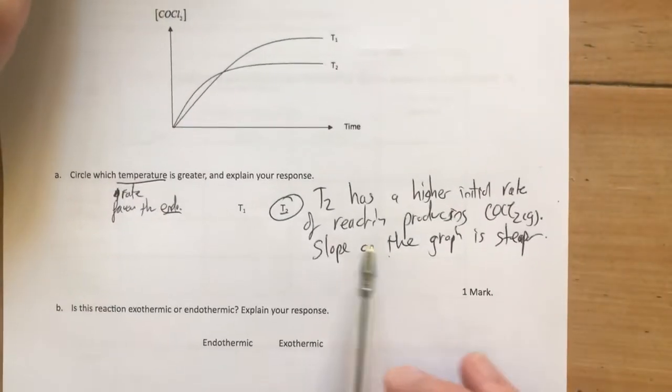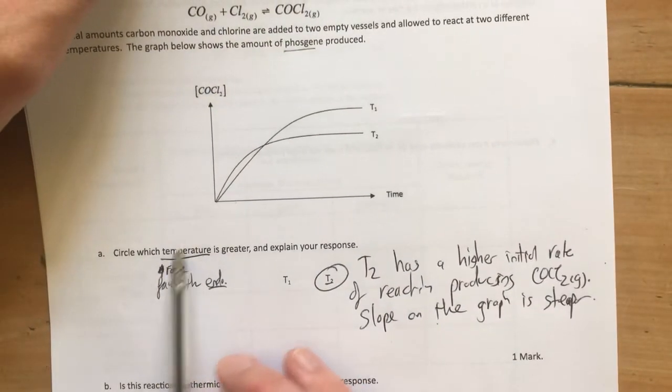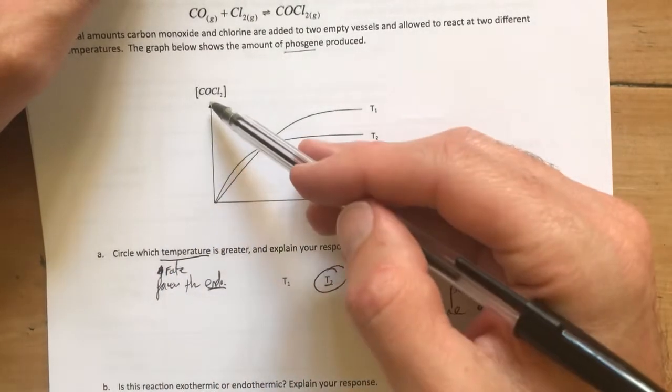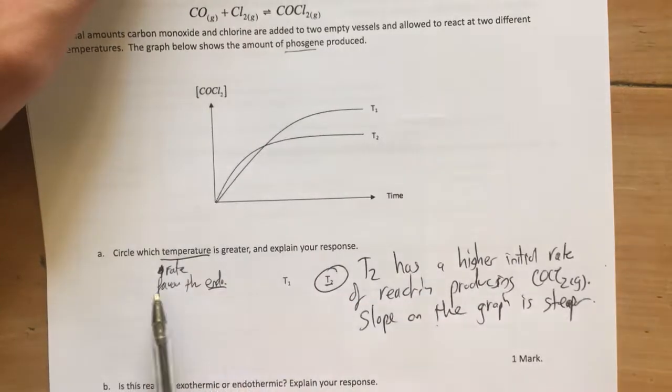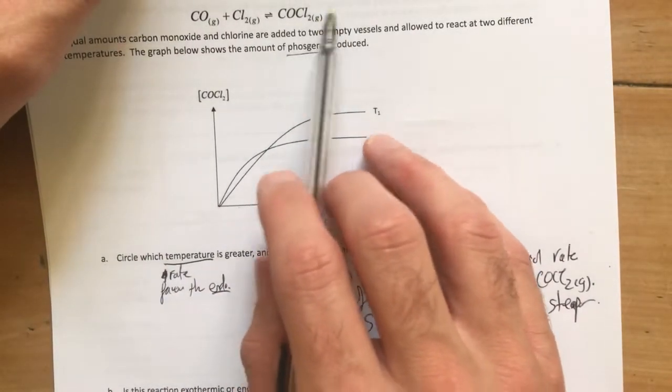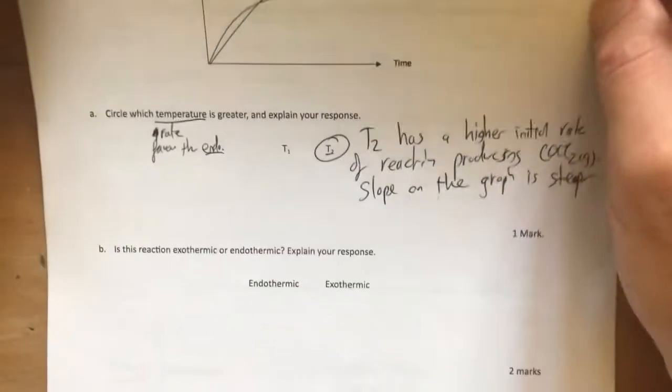So therefore, we have an understanding of temperature. As I said, temperature increases the rate of reaction, so we should see an increase in phosgene at a quicker rate. Also, it should favour the endothermic reaction. I don't know about that yet because we don't know what the delta H is here. But that's the answer to part A.